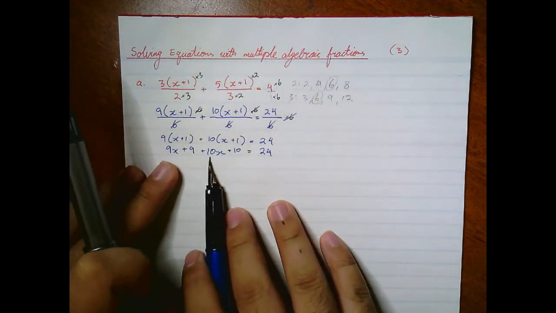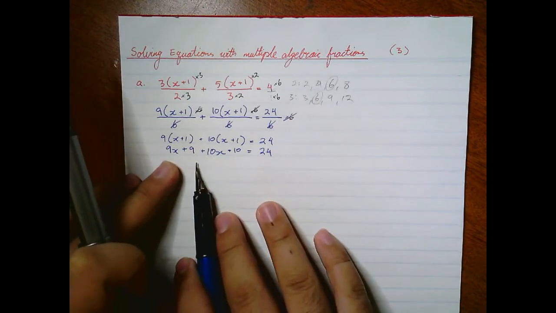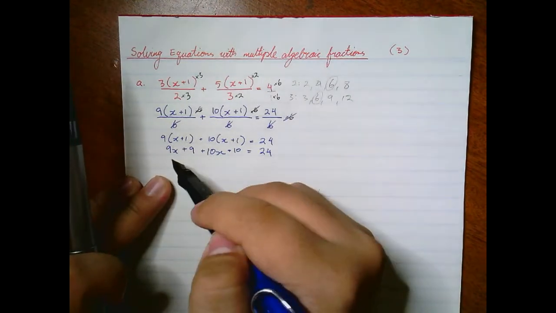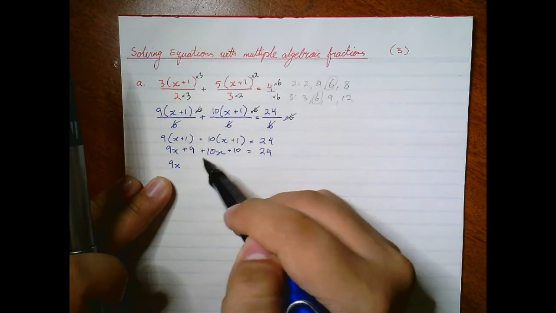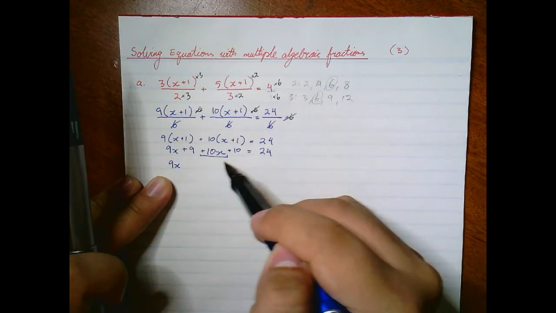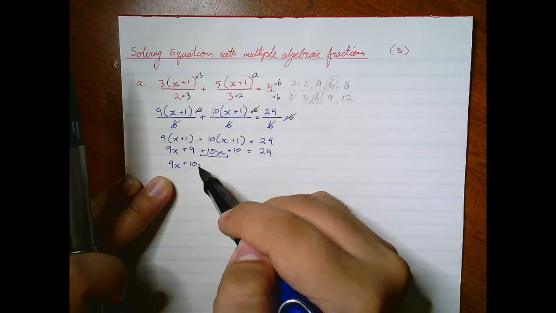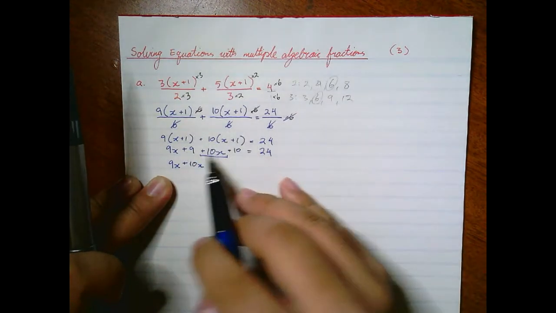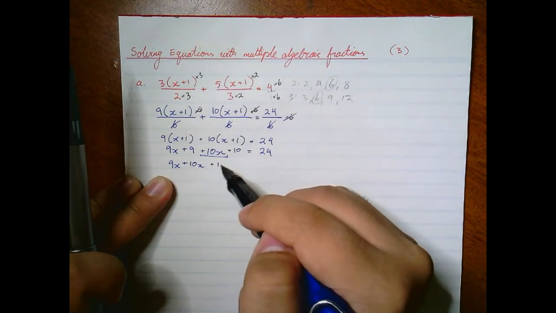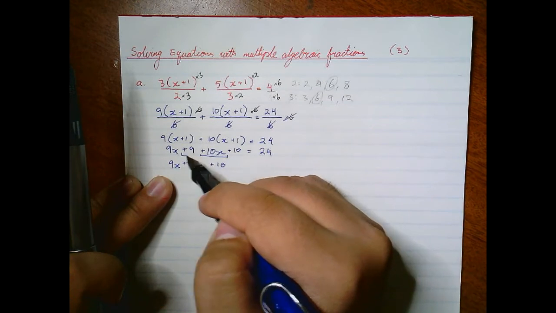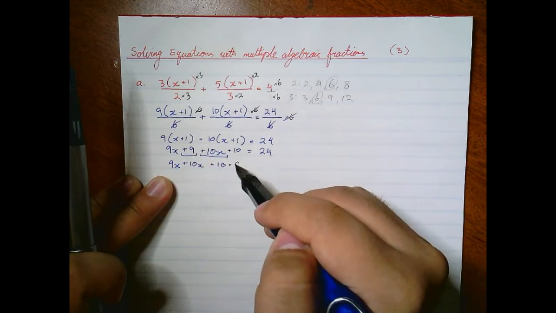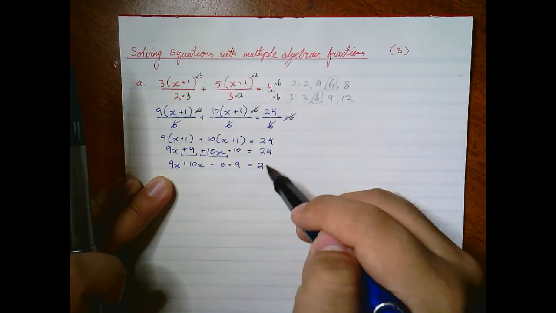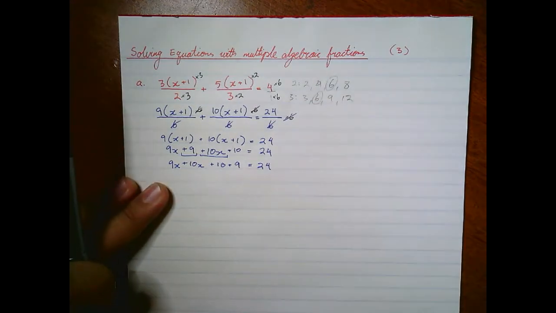Collecting like terms, I'm going to bring these close to each other, so it's going to be 9x plus 10x plus 10. I'm going to move this plus 9 to the right hand side, so it's plus 9 equals 24.